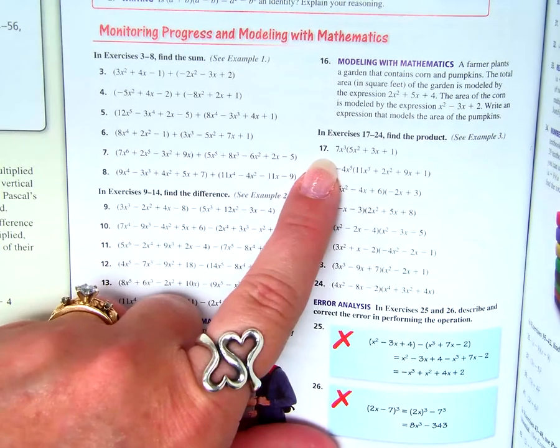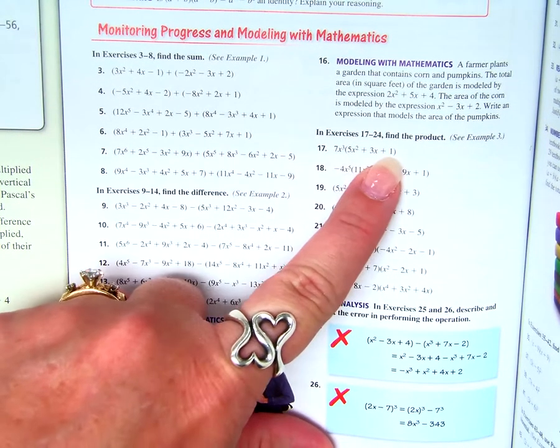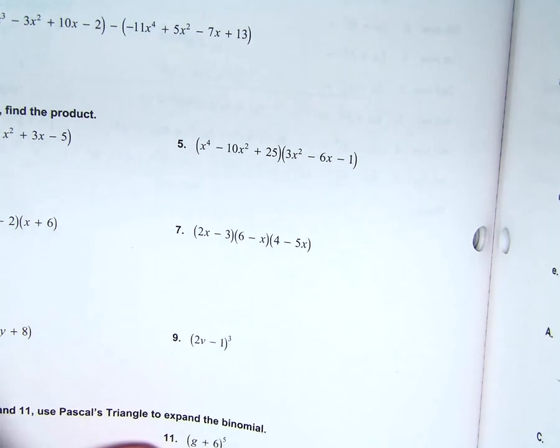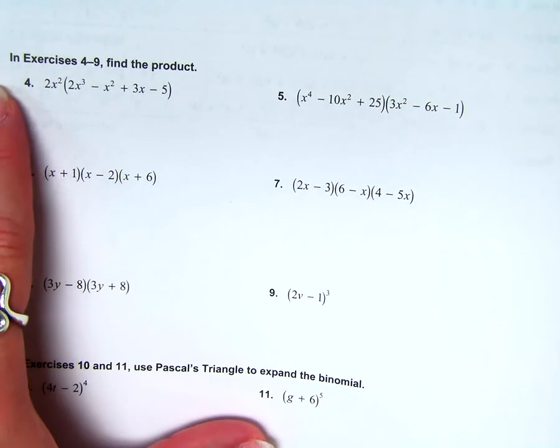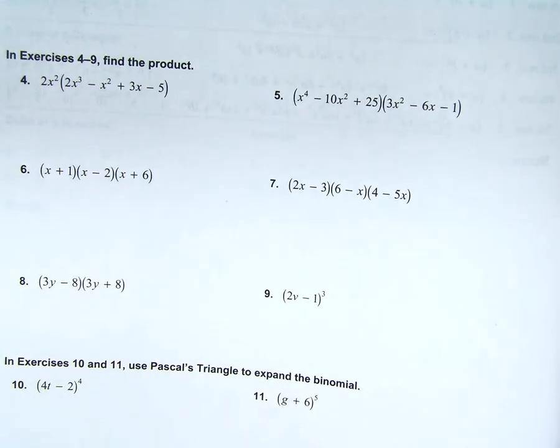And then you have this crazy problem right here. We'll talk about that in just a second, what we do on that. Okay, and then you have some problems in your workbook. Did you notice that as well? Book and workbook. And in your workbook, you have problems on page 116. Okay, and you're doing problems 4 through 11. These are multiplication problems. Okay, so you have one multiplication problem in your book, and then you have these problems right here. Okay, so let's go over polynomial multiplication.